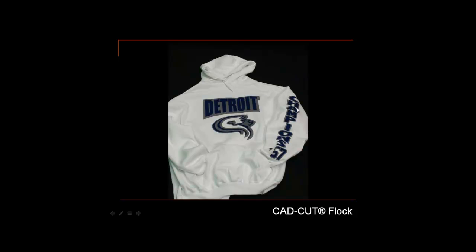Here we've done the same thing, but we've added a sleeve print in flock, and you can accommodate sleeves by just ordering a sleeve pillow. It's a Teflon material that's stuffed with a heat-resistant pillow-like material that gives it the dimension and the height, so you can thread that up into the sleeve, lay it on your press, and just heat press it.